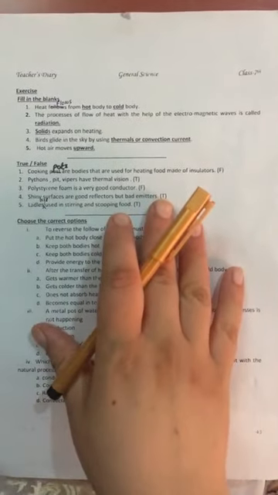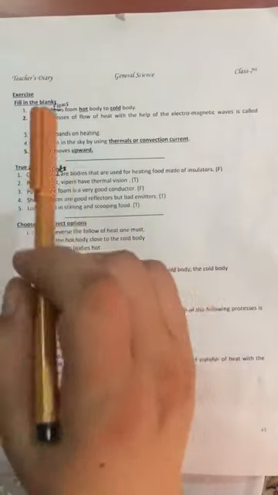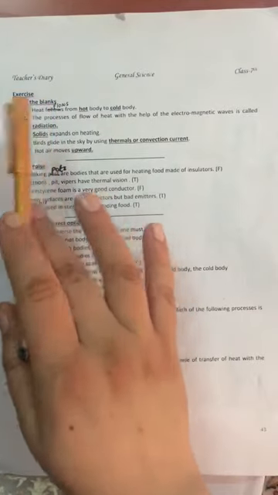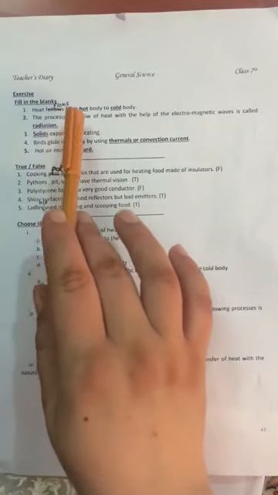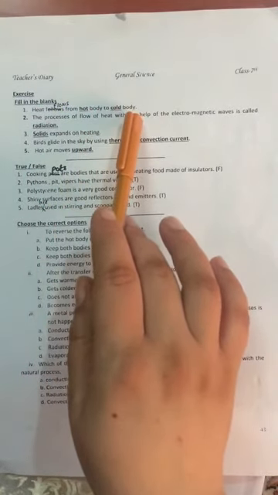Okay students, now we will start the exercises. Fill in the blanks. Number 1. Heat flows from dash body to dash body.